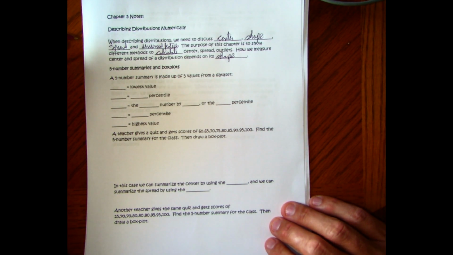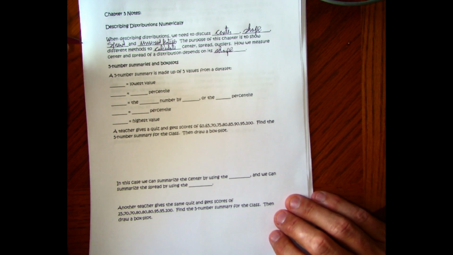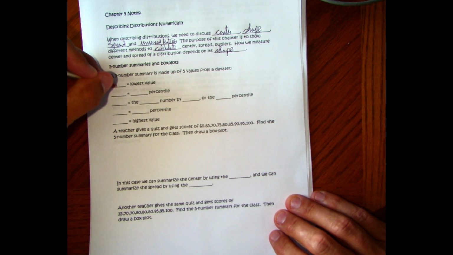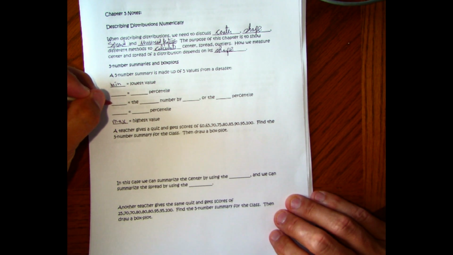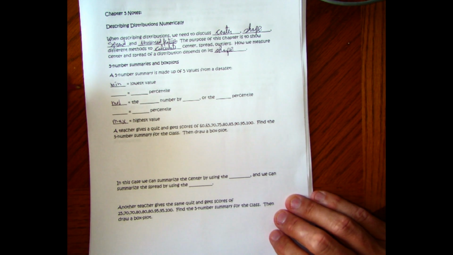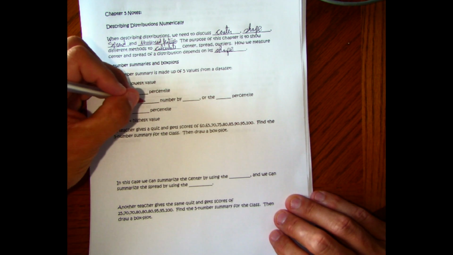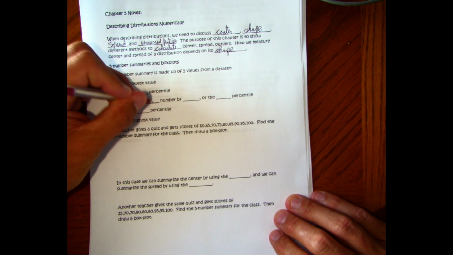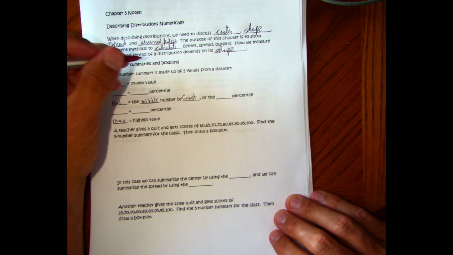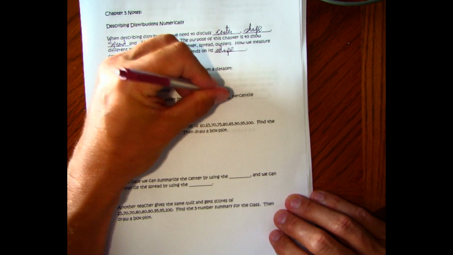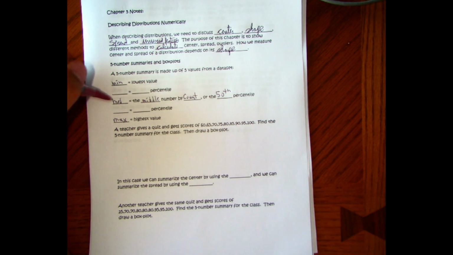Okay, so let's talk about a 5-number summary. A 5-number summary is basically 5 numbers from a distribution, starting with the minimum, which is the lowest value, and ending with the max, the highest value. In the middle is what we call the median, MED, and that is the middle number by count or the 50th percentile. Okay, so you got the lowest number, highest number, middle number.